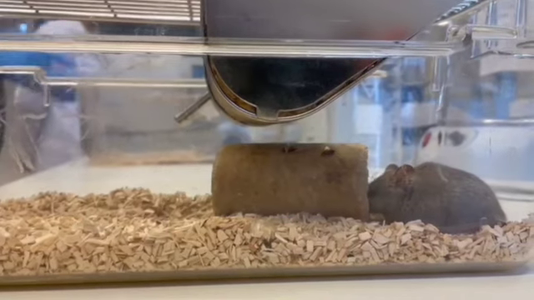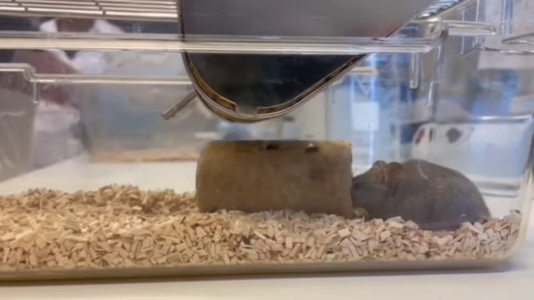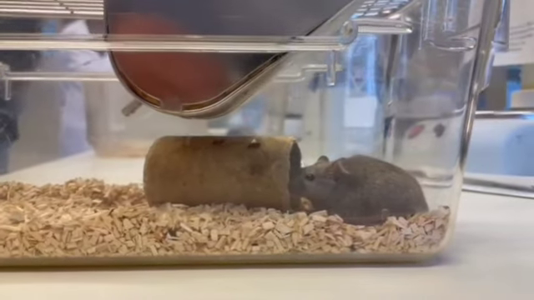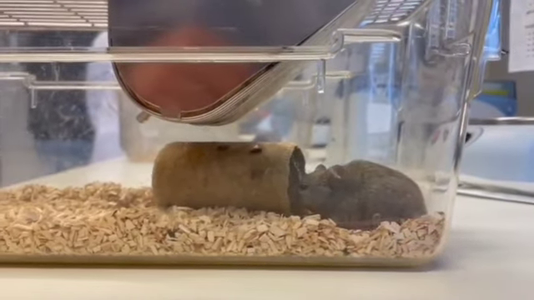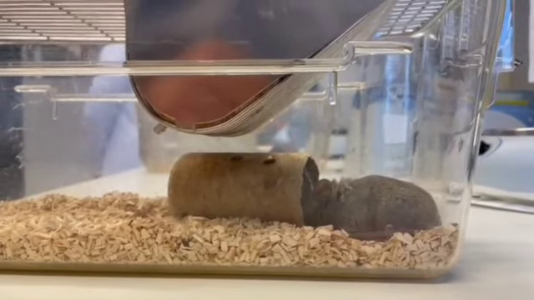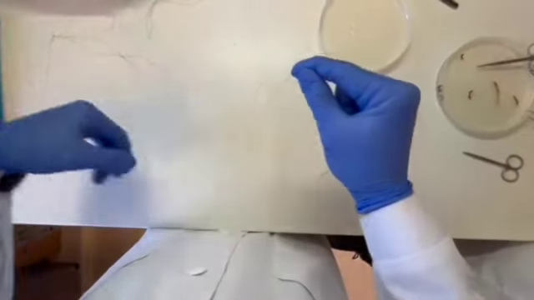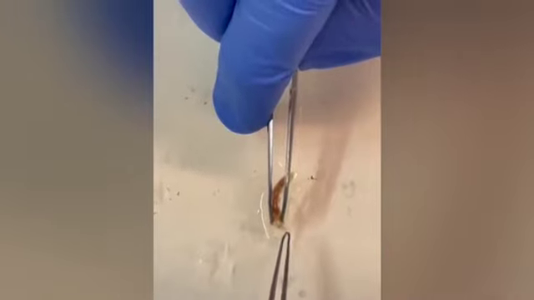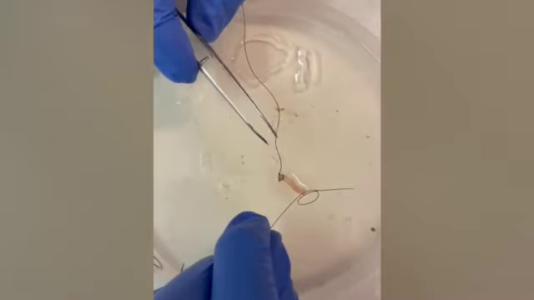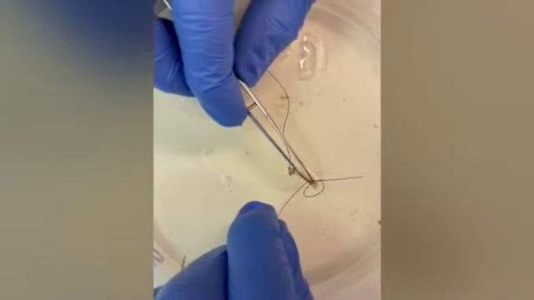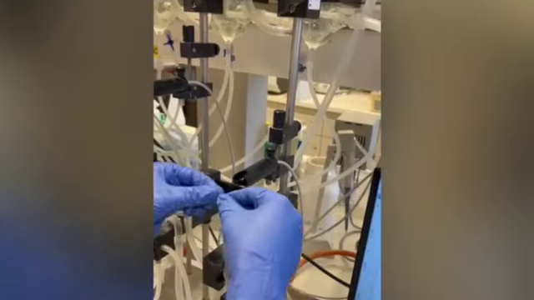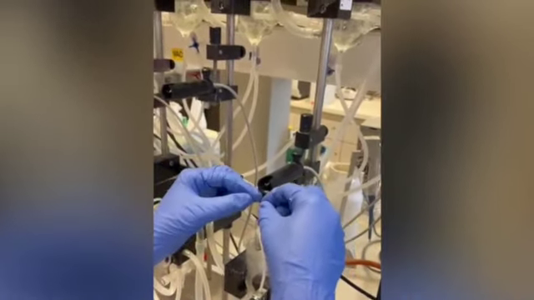Firstly, in our experiment, we anesthetize the mice using isoflurane and we make an abdominal incision and remove approximately 1 centimeter of the intestine and transfer it to a petri dish containing Krebs buffer. Next, we make a split knot and prepare the intestine and load it onto our experimental apparatus, which consists of 4 chambers labeled 1 to 4.